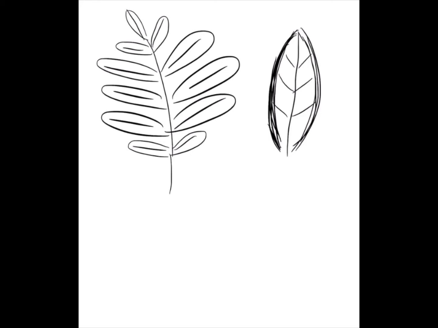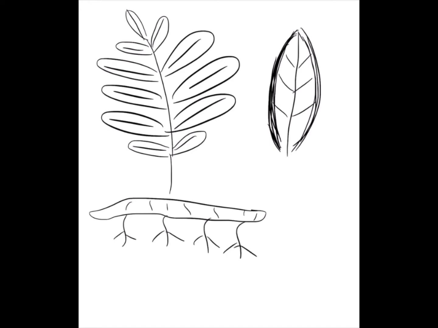The leaves show circinate venation. Supposing this is the rhizome, which is creeping type, there are scales present, and we have the rhizoids coming down. The young leaves show circinate venation, means they show this kind of structure. This is known as circinate venation.